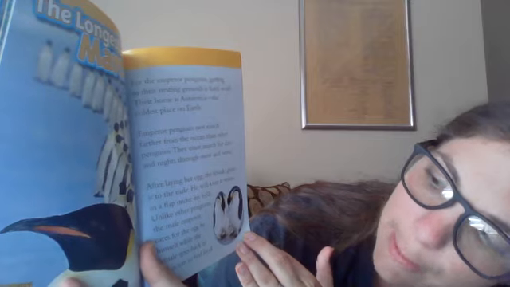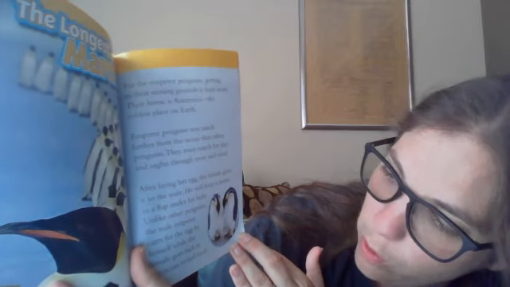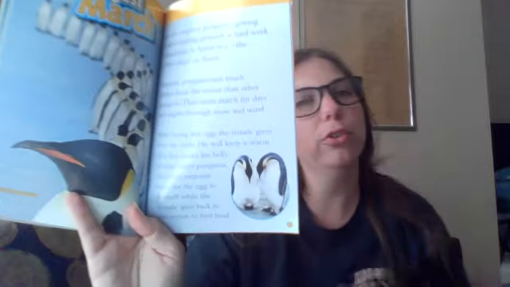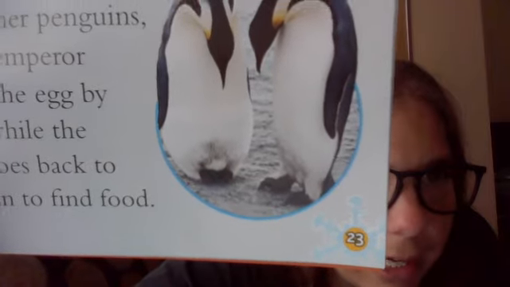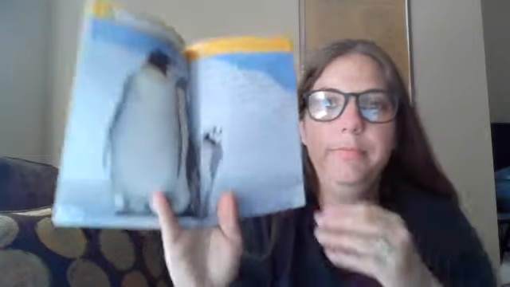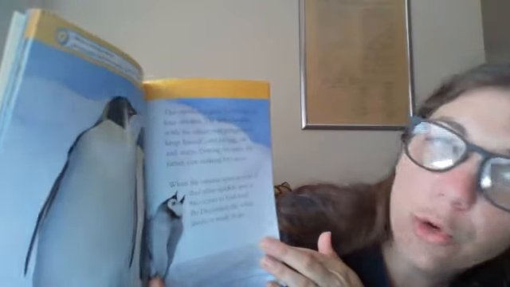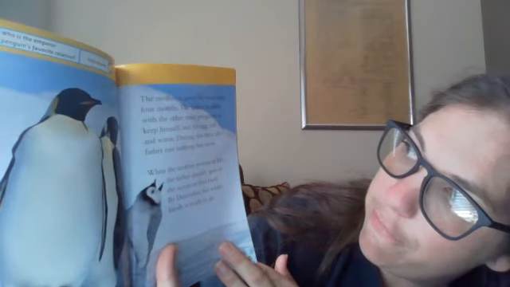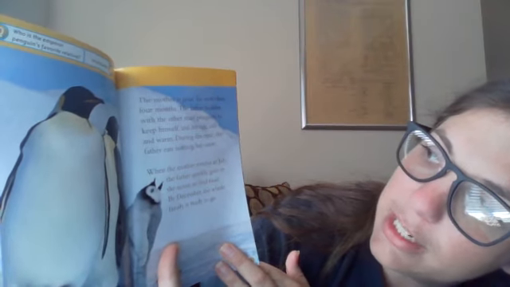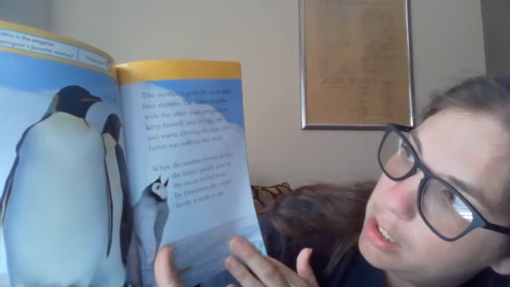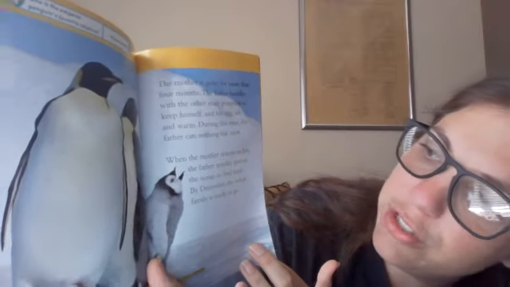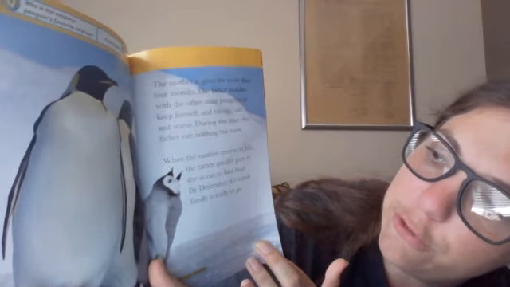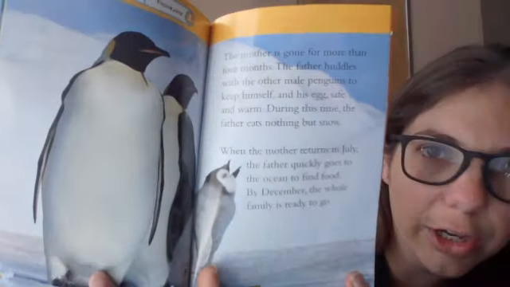Unlike other penguins, the male emperor cares for the egg by himself while the female goes back to the ocean to find food. You can see a little pouch in between his feet where he's going to hold the baby egg until the baby hatches. The mother is gone for more than 4 months. The father huddles with the other male penguins to keep himself and his eggs safe and warm. During this time, the father eats nothing but snow. When the mother returns in July, the father quickly goes to the ocean to find food. By December, the whole family is ready to go.